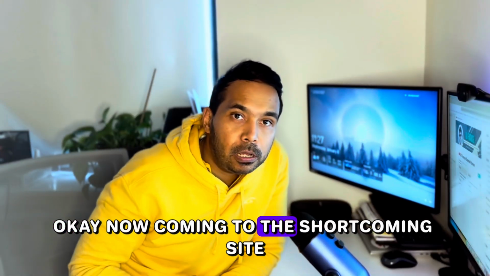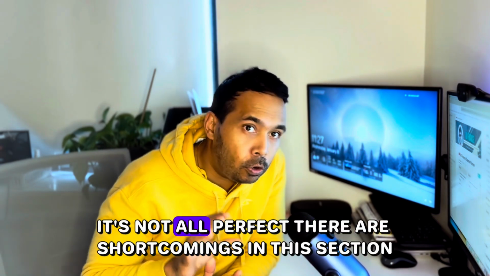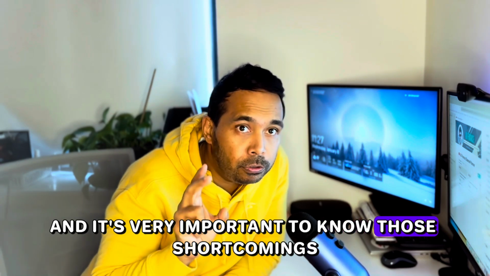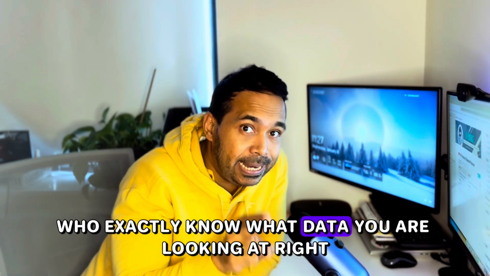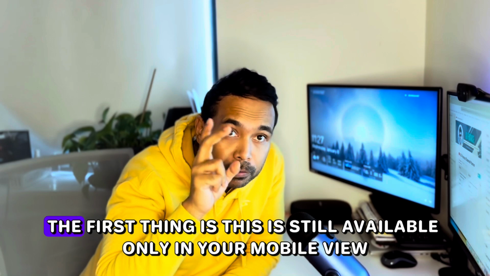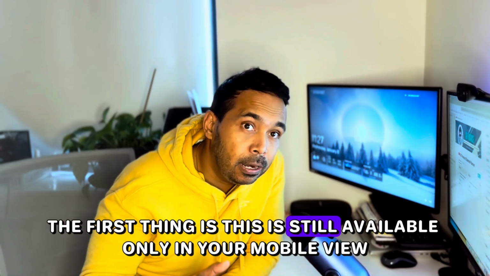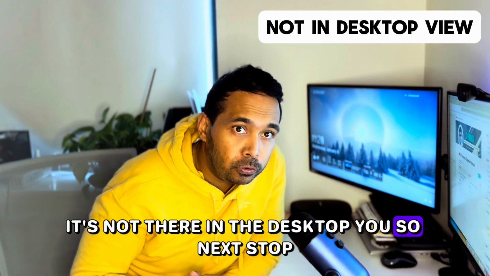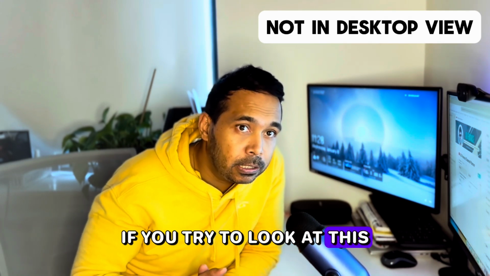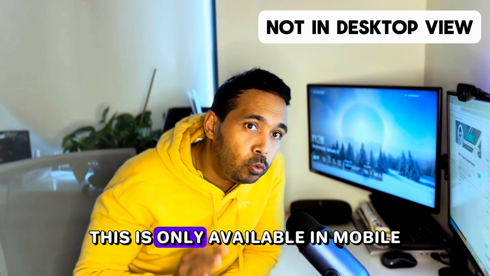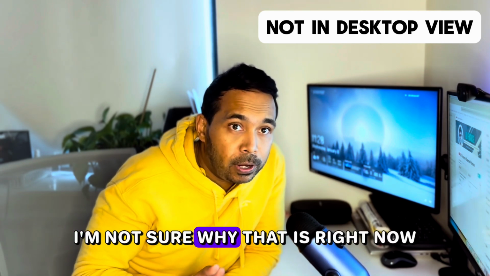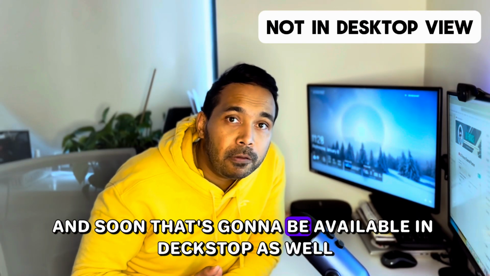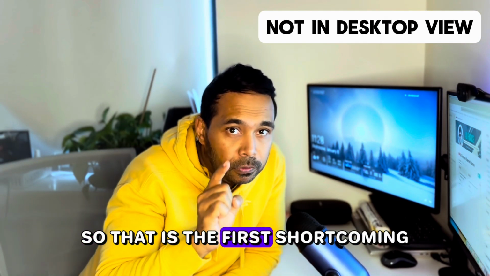Okay, now coming to the shortcomings, right? It's not all perfect. There are shortcomings in this section, and it's very important to know those shortcomings so you know exactly what data you are looking at, right? So the first thing is this is still available only in your mobile view. It's not there in the desktop view. So on desktop, if you try to look at this, you won't find this section at all. This is only available in mobile. I'm not sure why that is right now. Maybe they're working on an enhancement, and soon that's going to be available on desktop as well.